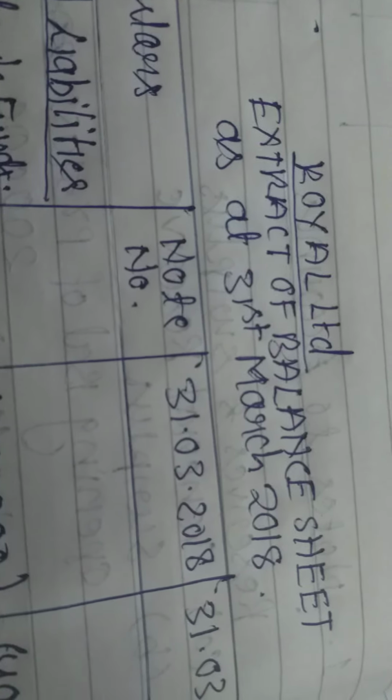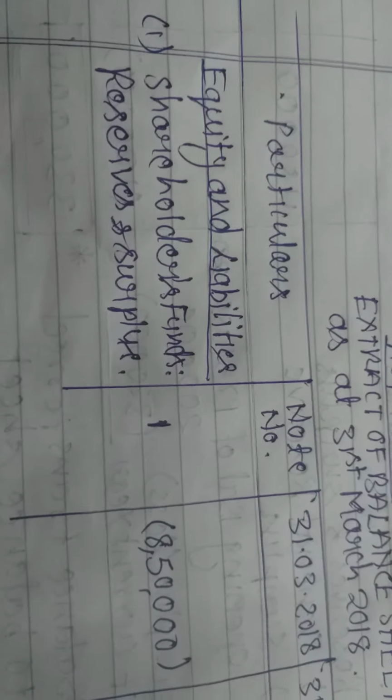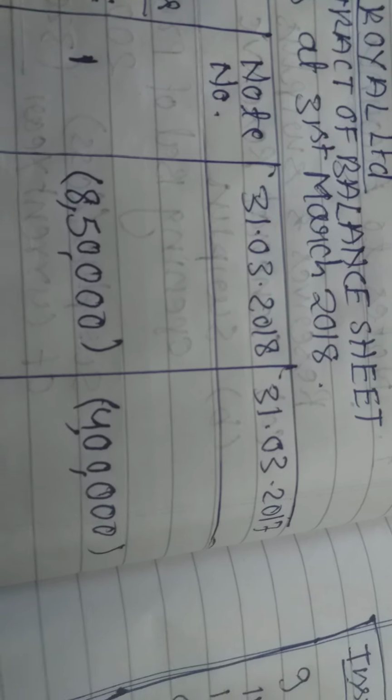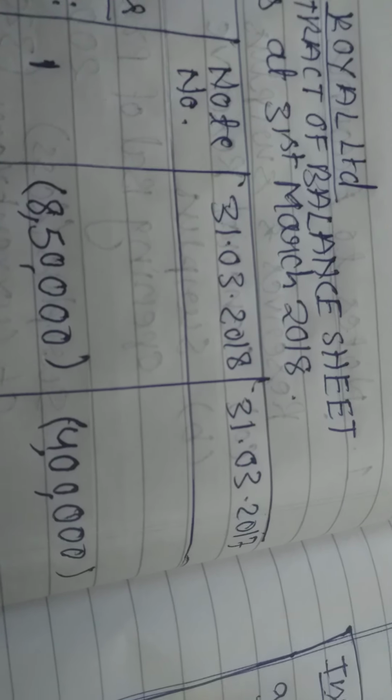Now show how these items will appear in the balance sheet and notes to account. Now see the solution, students. What you have to write first? You have to write the name of the firm, that is Royal Limited, extract of the balance sheet, and you have to put the date as at 31st March 2018. Again, the same format you have to adopt. First is particulars, the second is note number, the third is the current year, that is 31st March 2018, and the previous year, that is 31st March 2017.